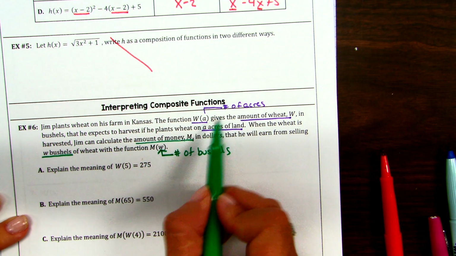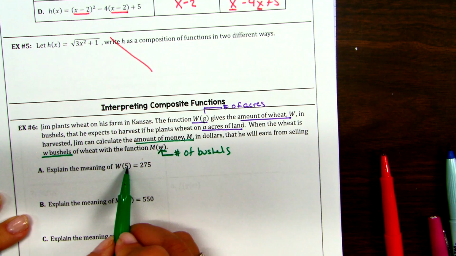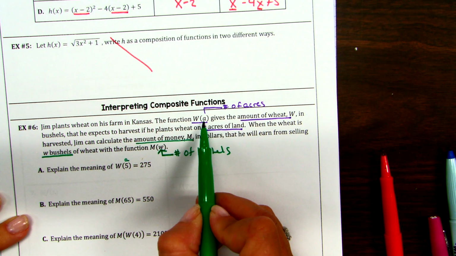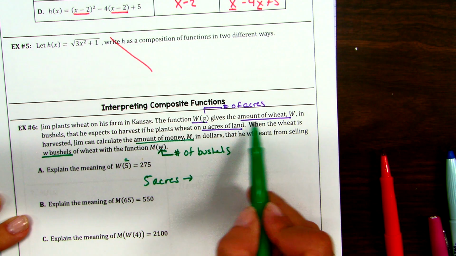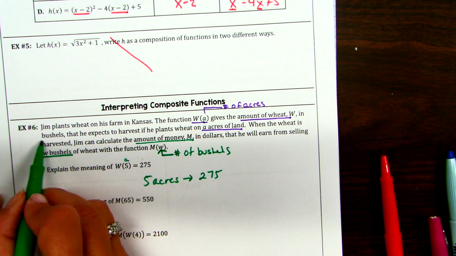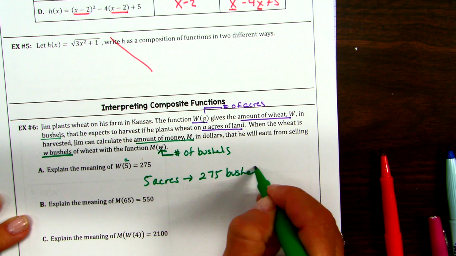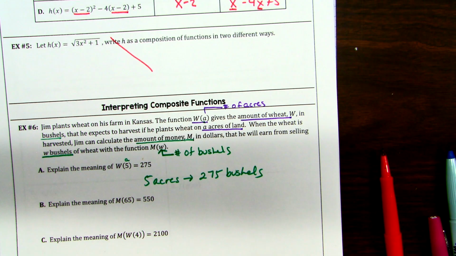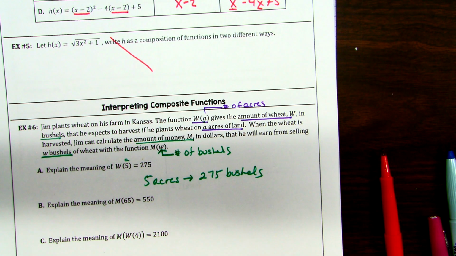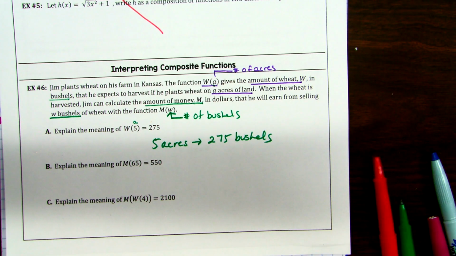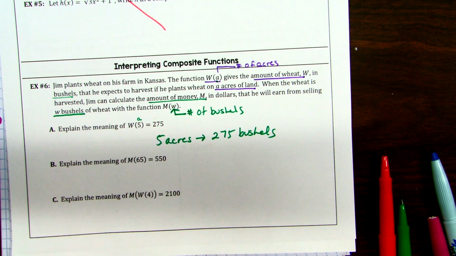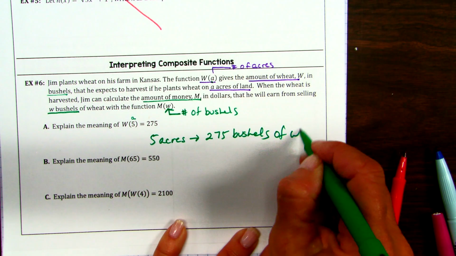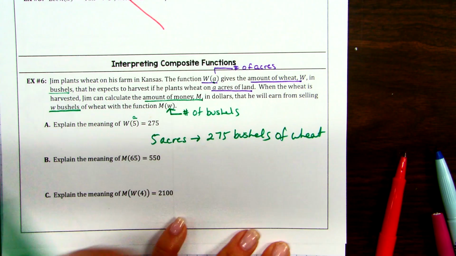Well, 5 acres, right? This is my A, W of A. 5 acres will yield 275, what was it called? Bushels. I have to go back up to the word problem a lot when I do a word problem to figure out how to label something or what I missed with that letter. Remember, you can always go back and look at it, okay? Maybe you didn't underline something in the beginning that would have been helpful. So this is saying 5 acres will give him 275 bushels, maybe I should say, of wheat, to help you see it, okay? That's basically what it said in that second sentence.